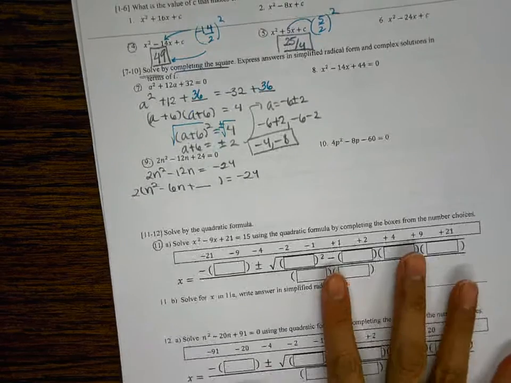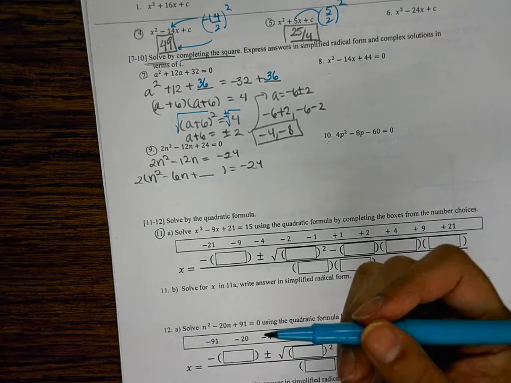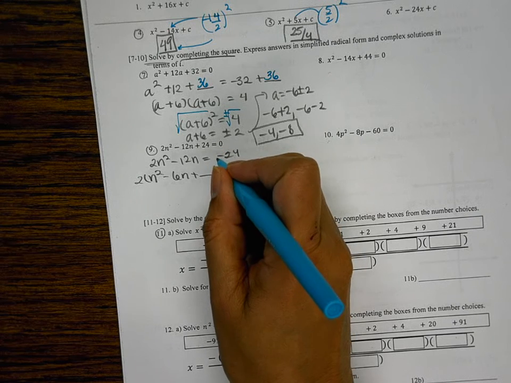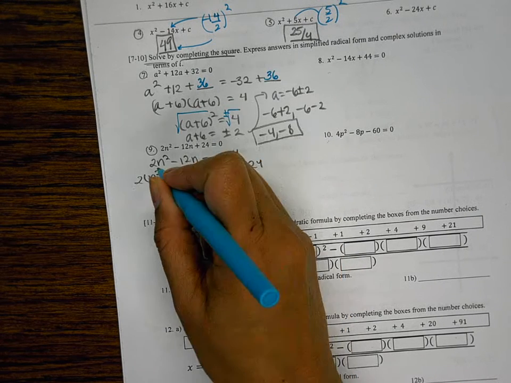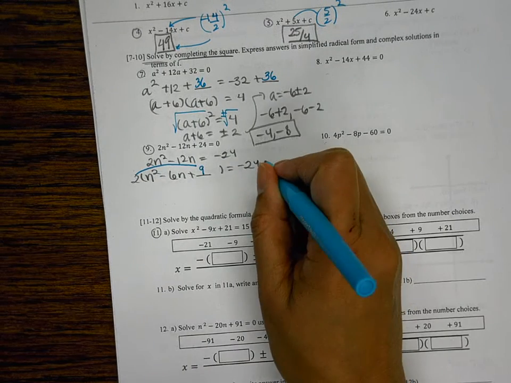I did discuss this type of problem. Okay, so you take the negative 6, cut it in half, that's negative 3, square it, that is 9. And then you multiply 2 times 9 and you get 18.